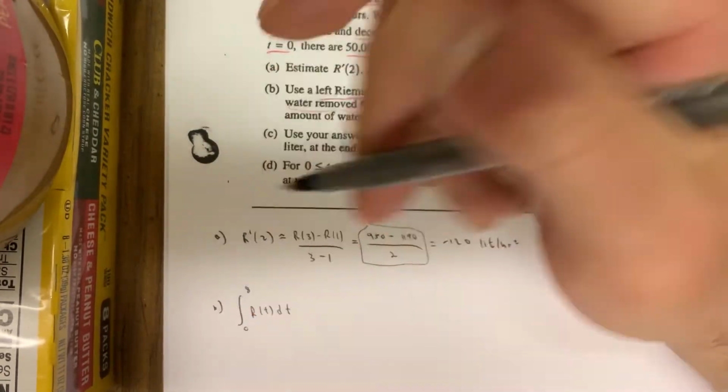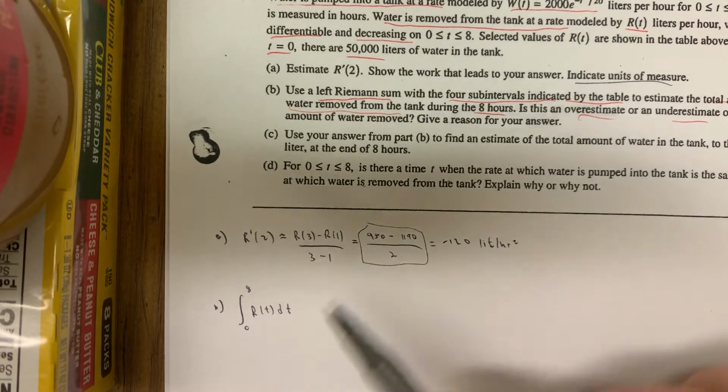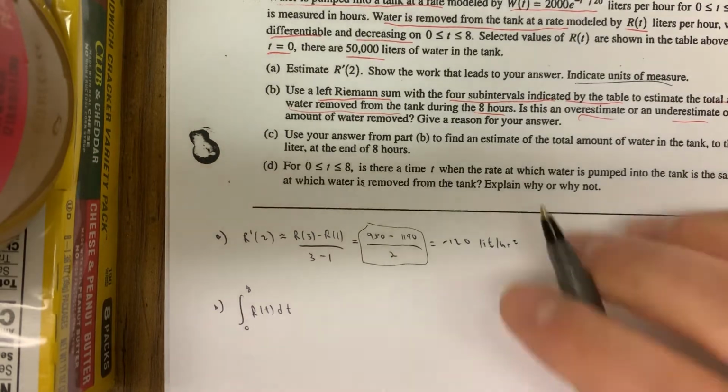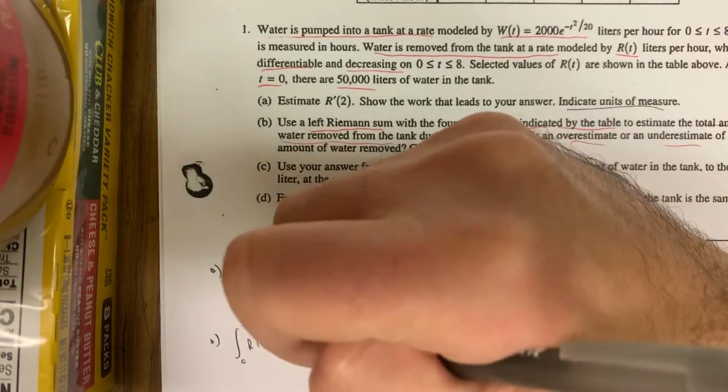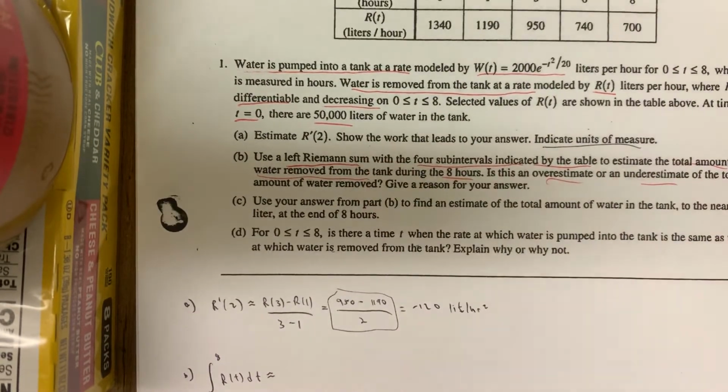And this is kind of cool. We can't get exactly what this answer is equal to, okay? Because we don't have a function for R of T or a graph for R of T. We just have selected values. So we have to approximate this, and we're going to approximate it using a left Riemann sum. It's definitely going to be a Riemann sum approximation on your AP, okay? I would stake my heart on it right there.